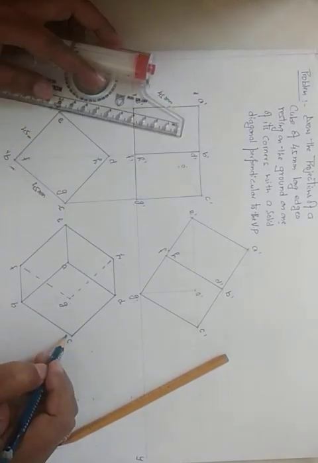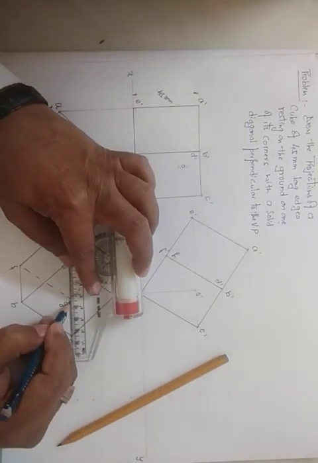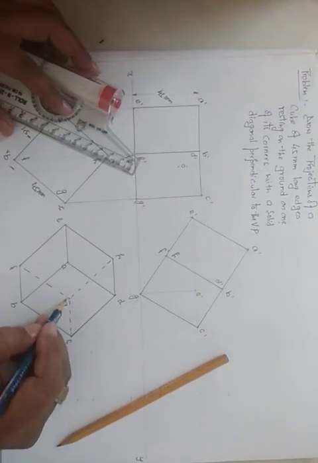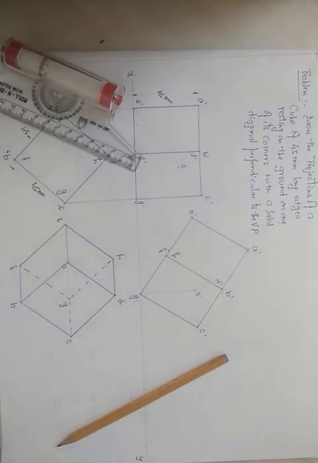And this GC will also be a dotted line. When three lines pass from a point, then all three lines should be dotted. If two lines are dotted, then the third line will also be a dotted line. So this is the figure.